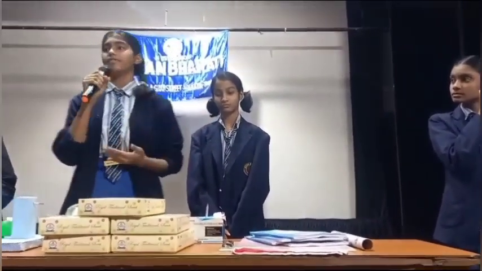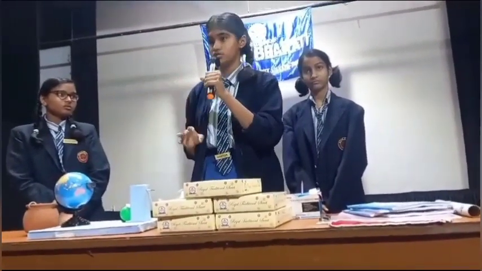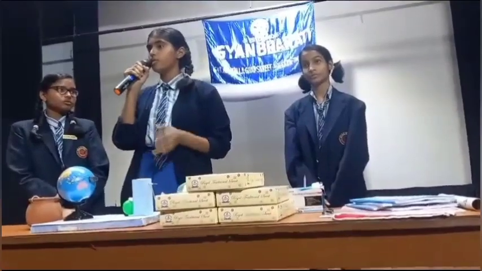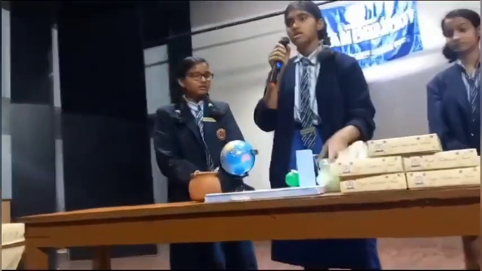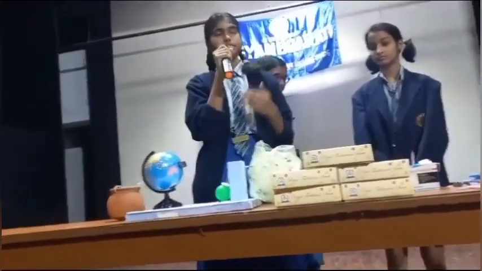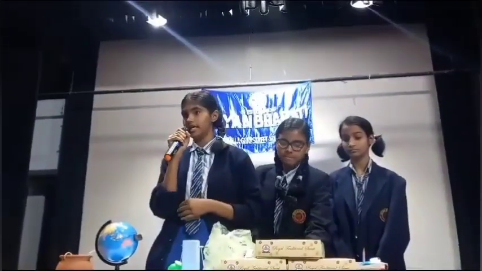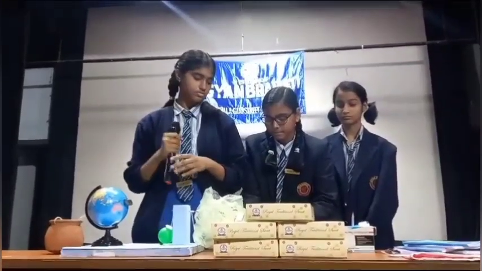Now the third is the magnetic force. It is a force that attracts between the two poles, North Pole and South Pole. It attracts such materials like iron, cobalt, nickel, etc.